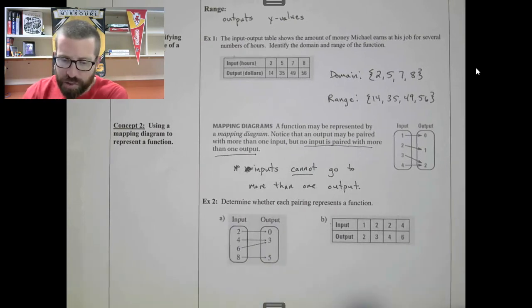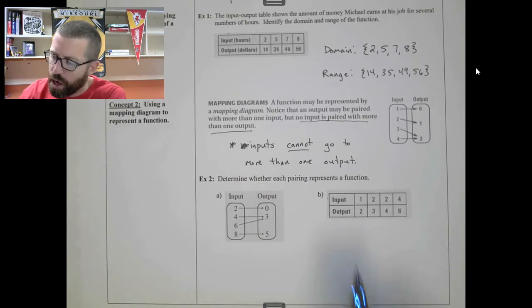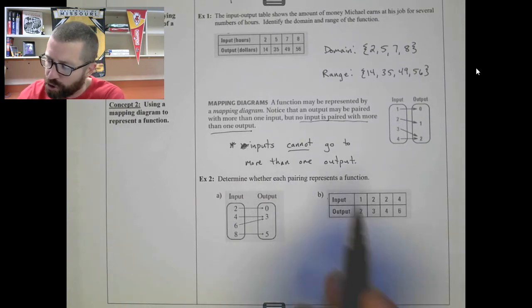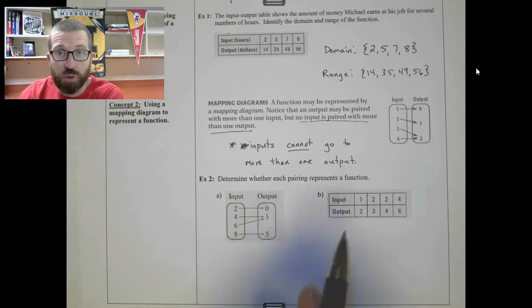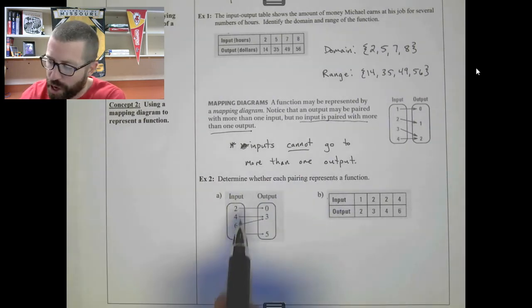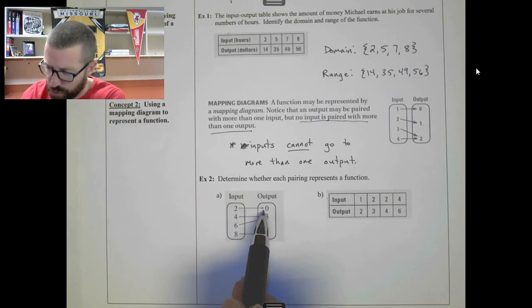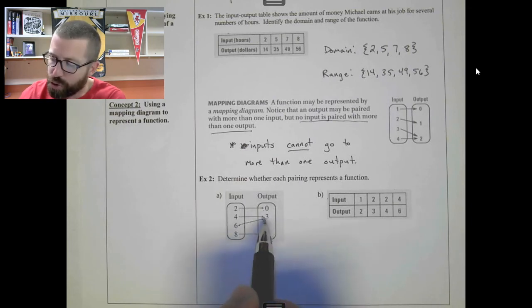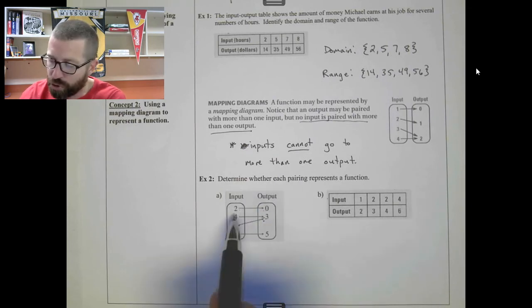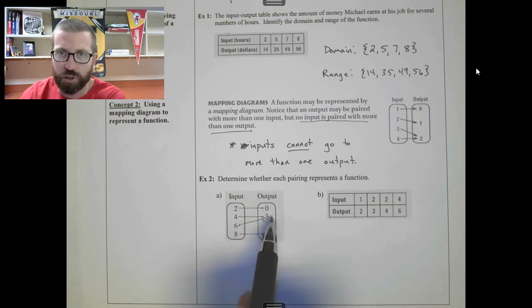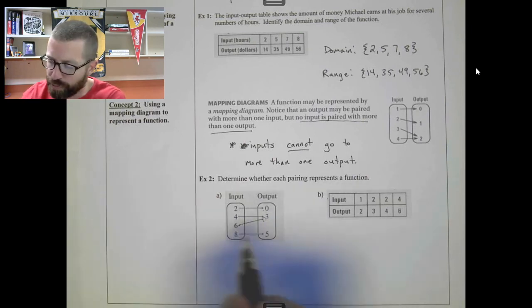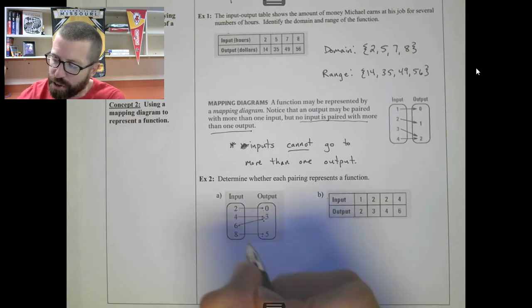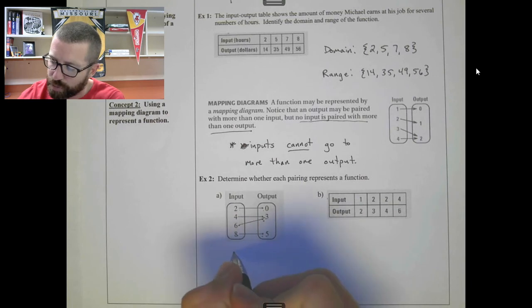Let's look at these and determine if they are functions or not. Determine whether each pairing represents a function. We're looking, do the x's go to just one thing? Every time I put in 2, I get 0. Okay, that's good. Every time I put in 4, I get 3. Every time I put in 6, I get 3. Now, two different things give me 3. That's okay because 4 always goes to 3 and 6 always goes to 3. So the outputs can repeat. Every time I put in 8, I get 5. So yes, this is a function.